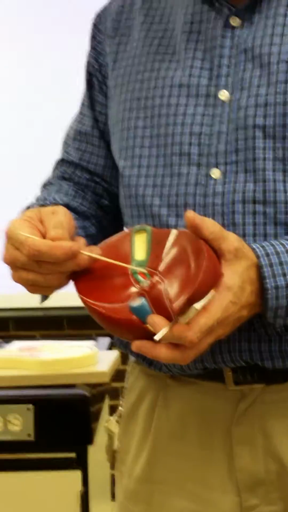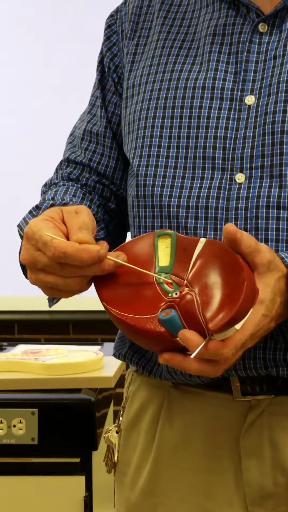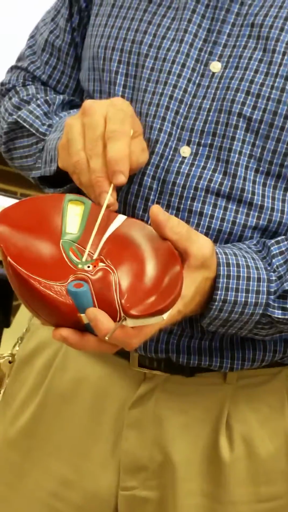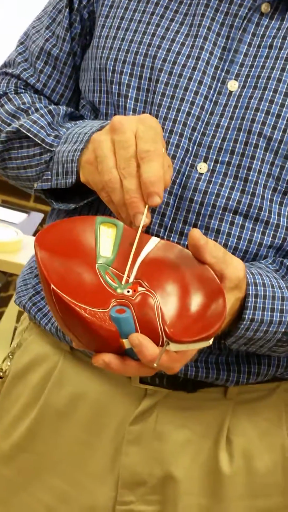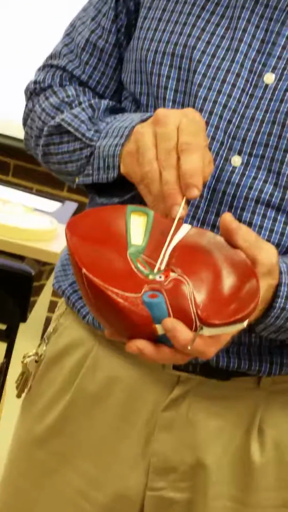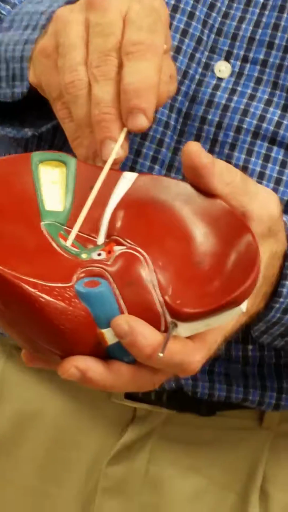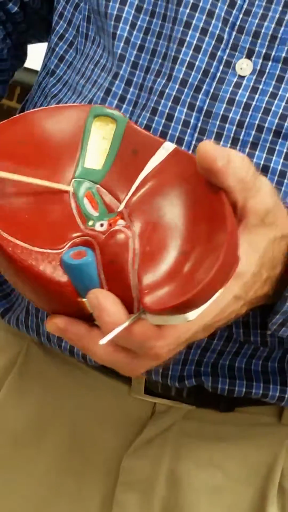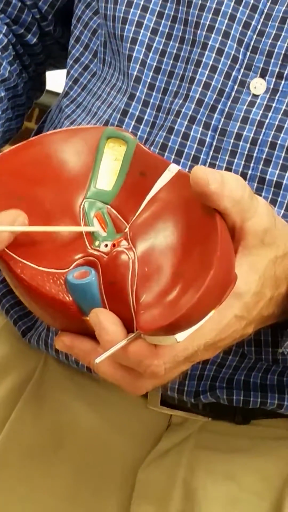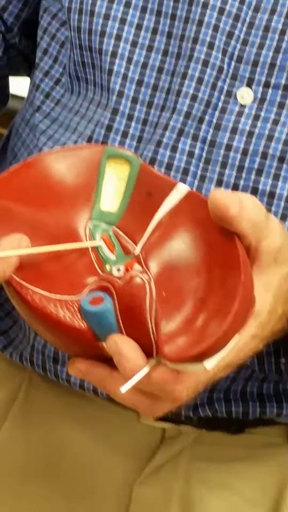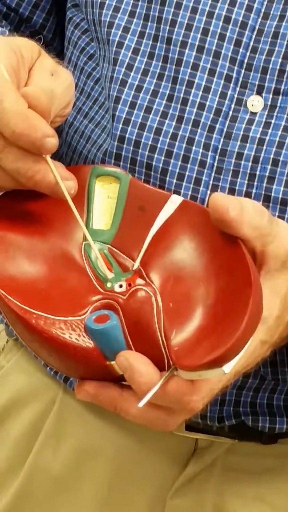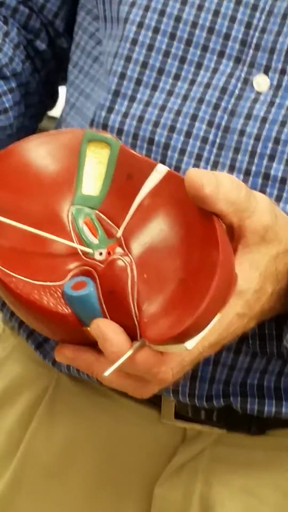Right here, I have a right hepatic duct, and right here I have a left hepatic duct. They come together right here. All right? They come together to right here, and they fuse. And then that duct right there combines with my cystic duct. This is my cystic duct running from the gallbladder out to my bile duct. So when the cystic duct fuses with my bile duct, it becomes the common bile duct.